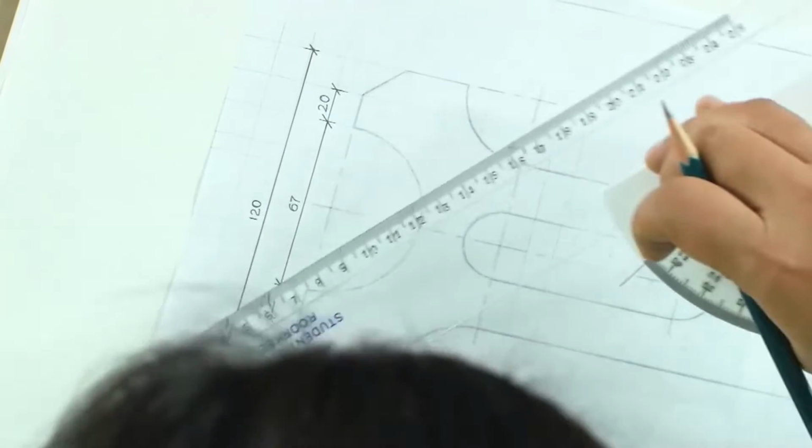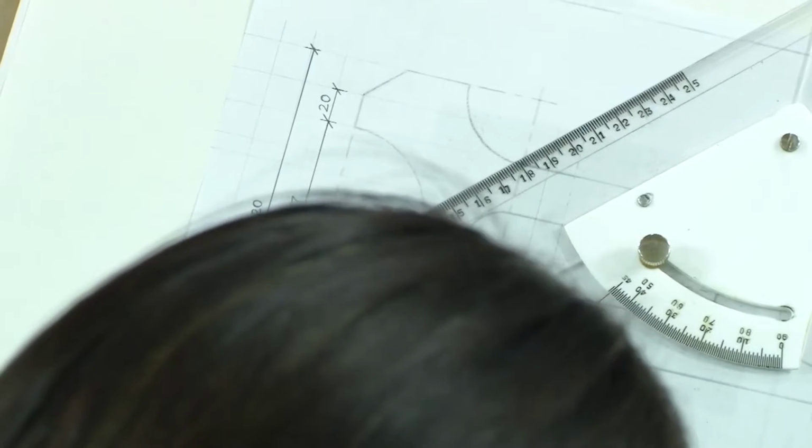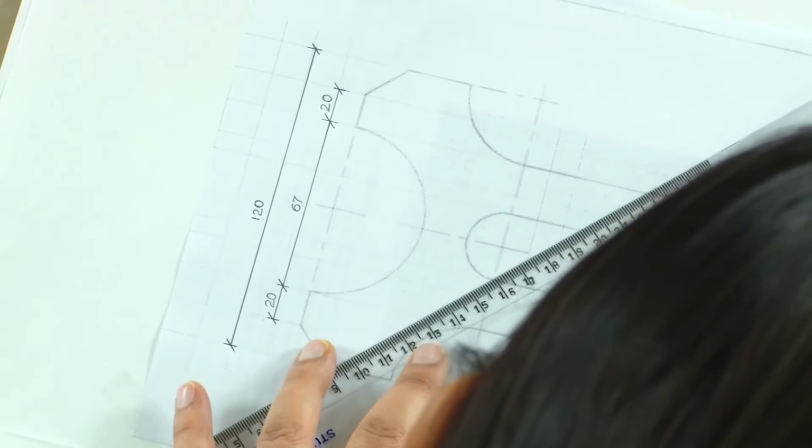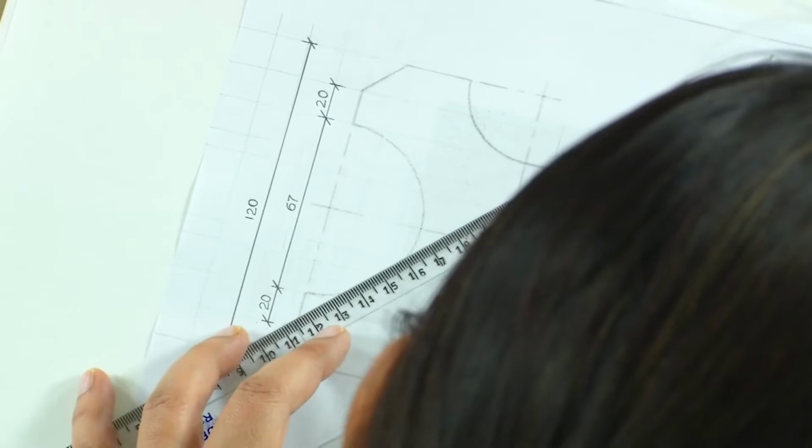Now, we will mark the extension lines for the horizontal dimensions, and let us see how we mark them here. So, let us start drawing to the bottom of the drawing. We will also be needing to mark the center for the curves. So, it is not just the object, but also from where the centers will be taken. So, I am marking the extension lines which will determine how the dimensions will be given.